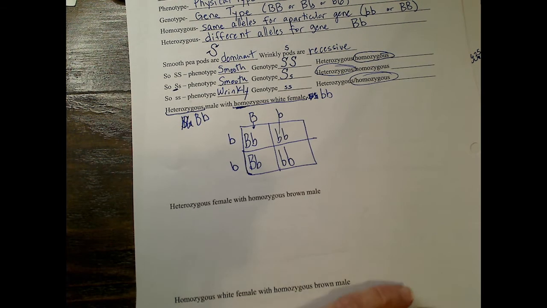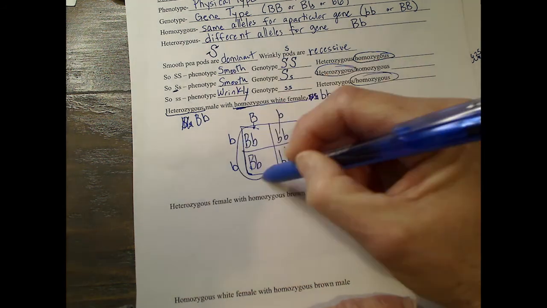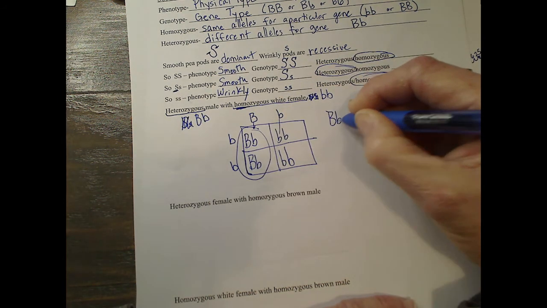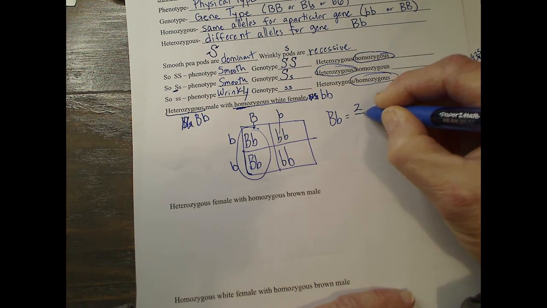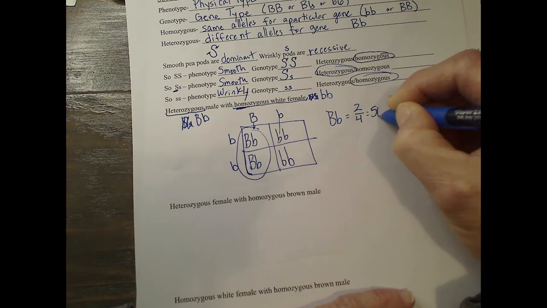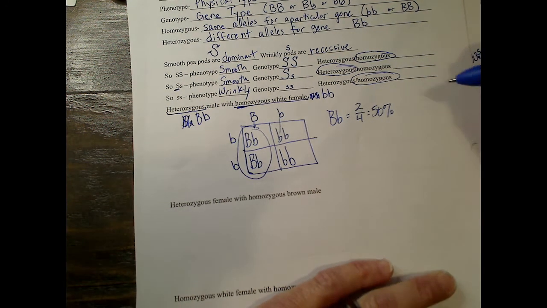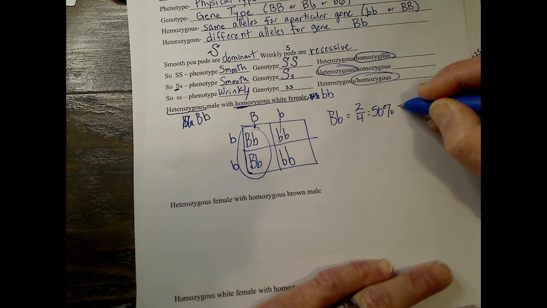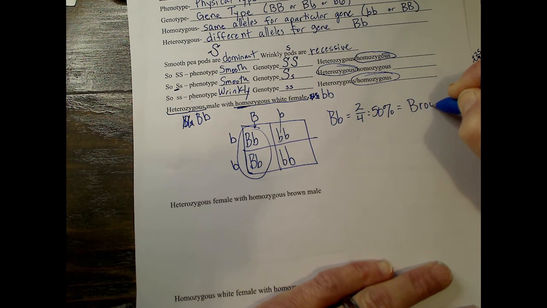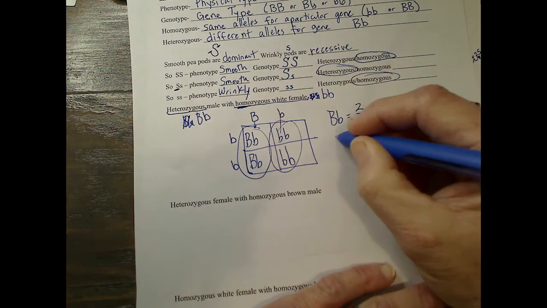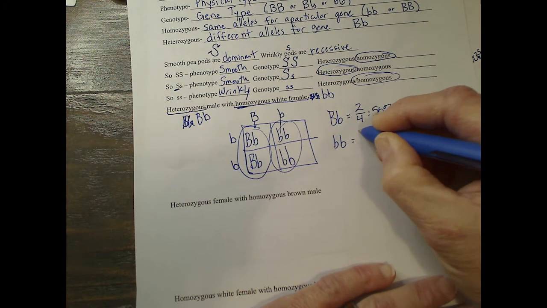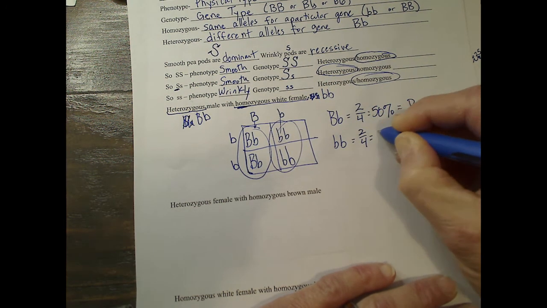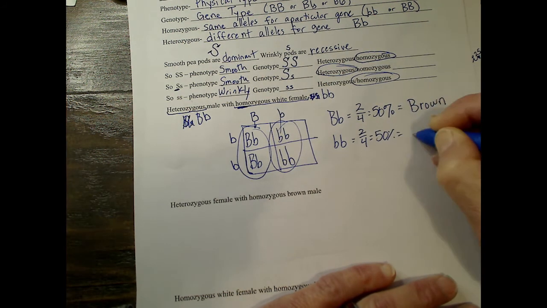some probabilities. So let's gather these up. These two look the same here. So I got big B, little b. And I got 2 out of 4, or 50%. That means half of the kids should probably be big B, little b. And they're going to look brown. All right, I got 2 more that are little b, 2 out of 4. Gives me 50% and gives me white.